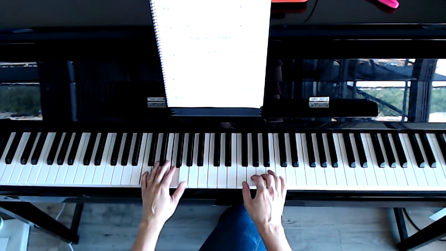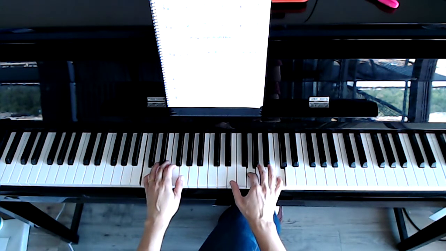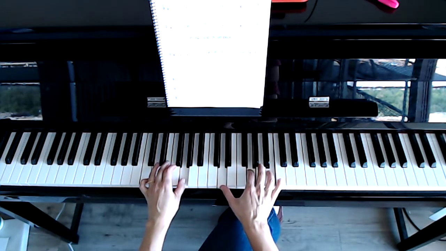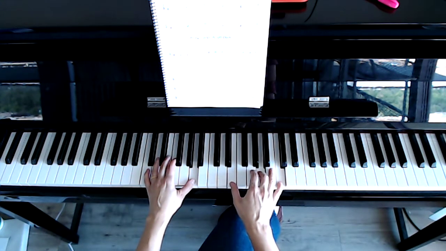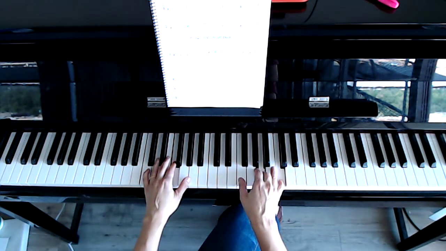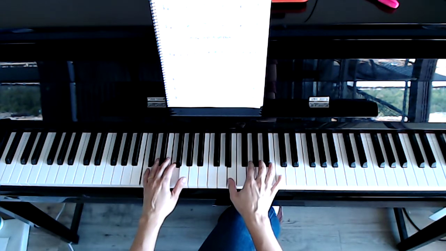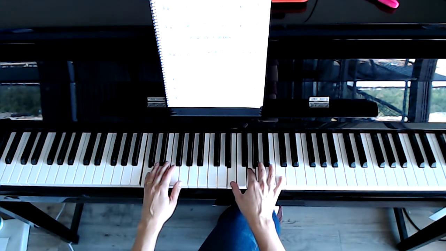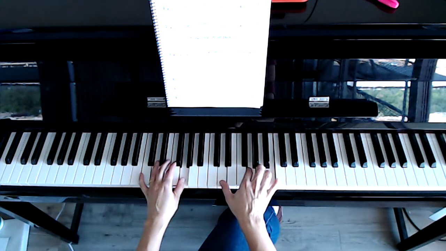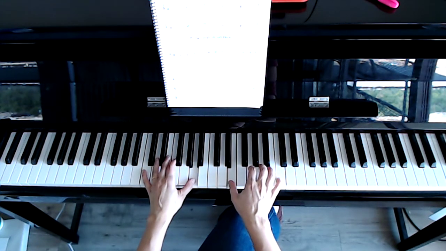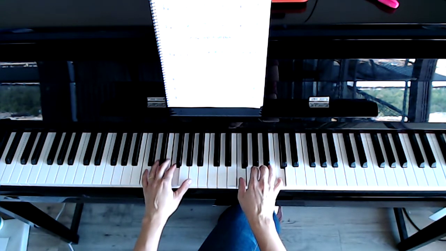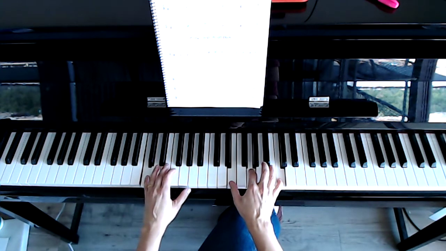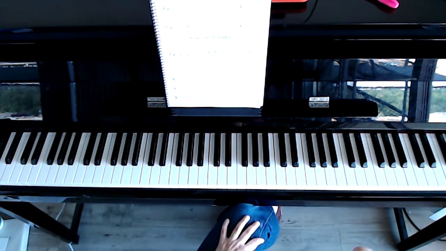Broken chord. Arpeggio. So there you have it. This is the 1, 5, 6, 4 progression in C.